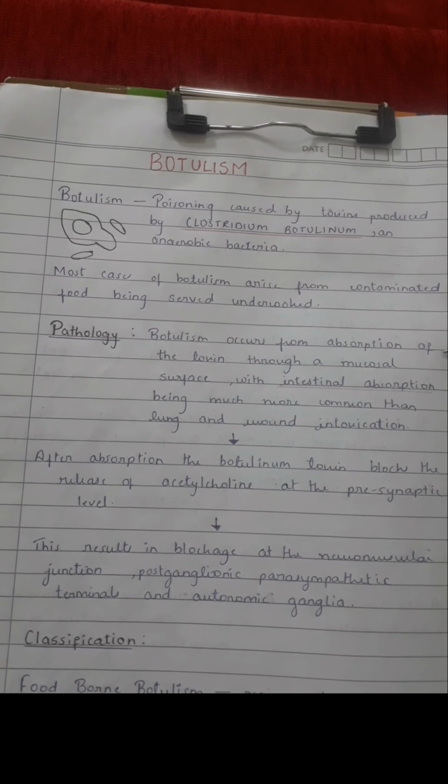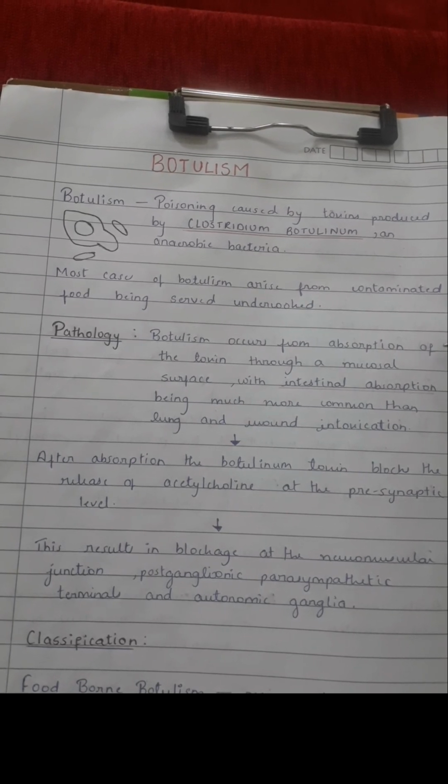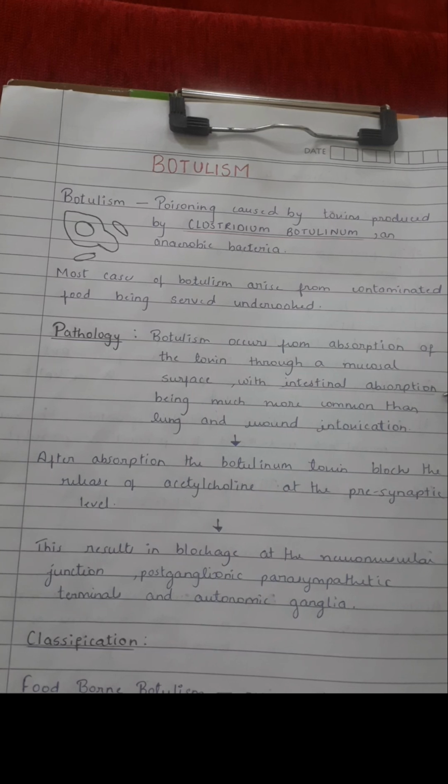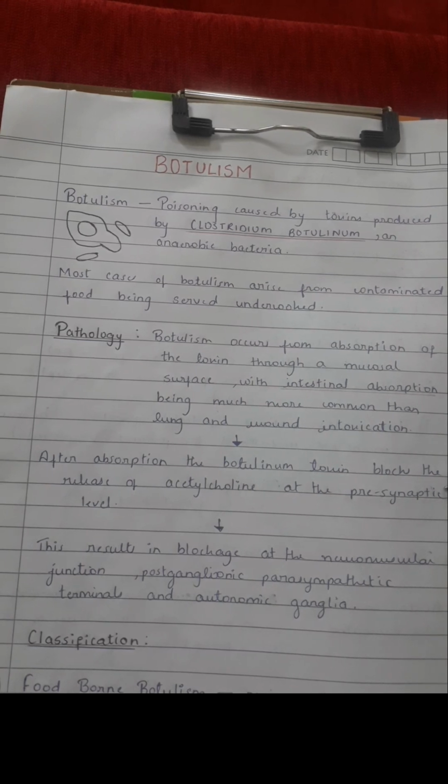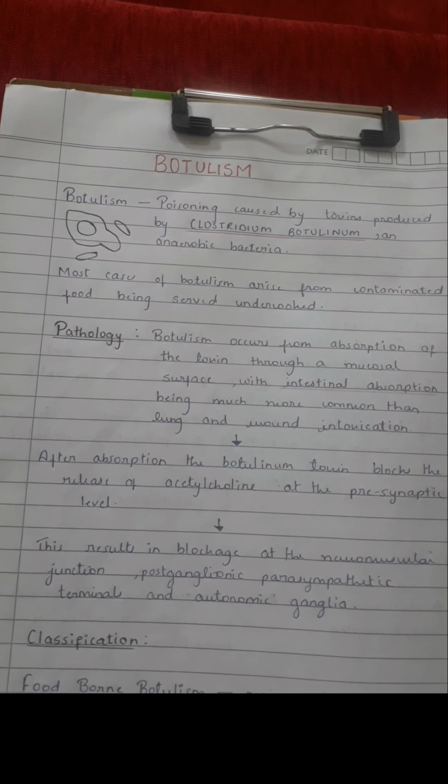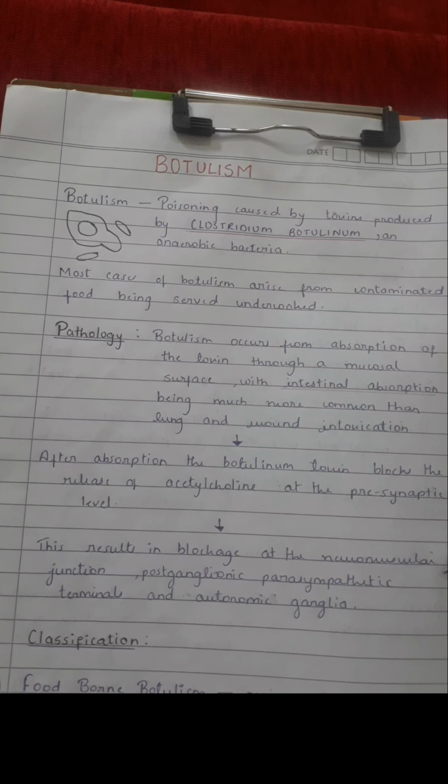Pathology of botulism. Botulism occurs from absorption of the toxin through a mucosal surface, with intestinal absorption being much more common than lung or wound intoxication. Next, after absorption, the botulinum toxin blocks the release of acetylcholine at the presynaptic level. This results in blockage at the neuromuscular junction, postganglionic parasympathetic terminals, and autonomic ganglia.